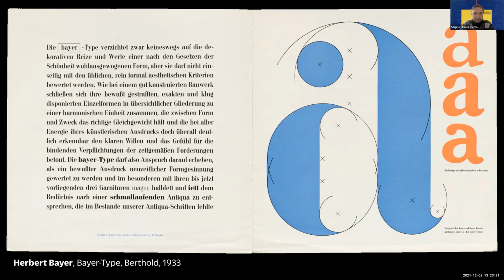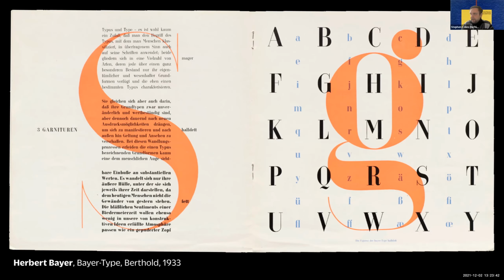And you can see the simple geometric forms demonstrated by the grid here of the A. And he's comparing it to some of the antiquas that we noticed in use before. That one at the top, you may look familiar to you. That's Ultimate Evil. Here's the character set.